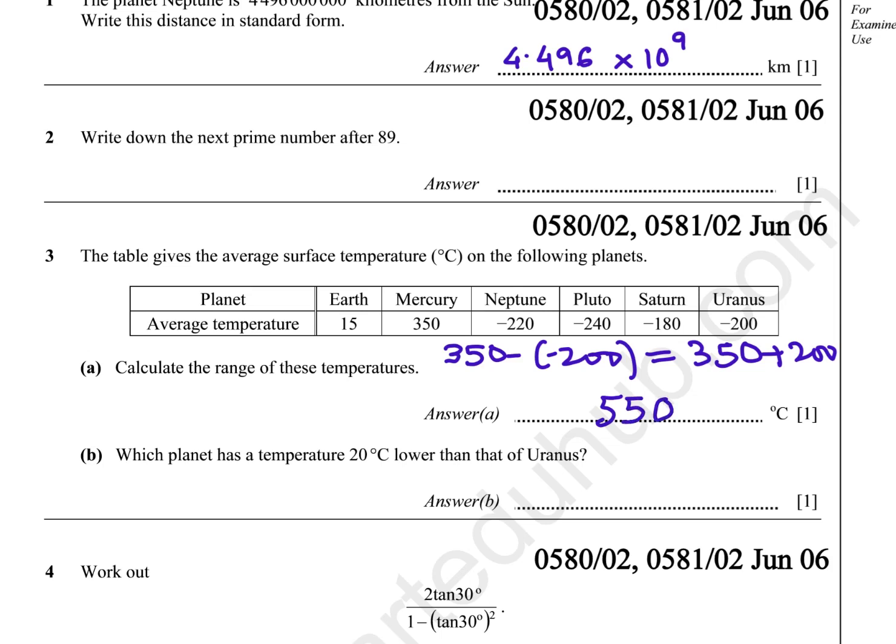Also, it is quite possible that someone could have done it as just a difference between the two temperatures. So you can start with the lowest temperature and then find the difference between the lowest and the highest. So that will give you minus 550. So the mark scheme will say minus 550. Now that minus is optional. Even if you don't write minus, they will not cut your marks for that, right?